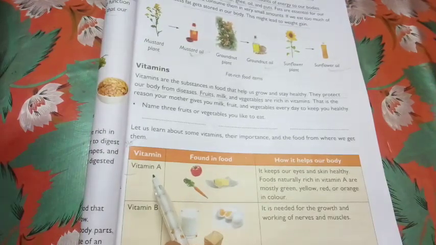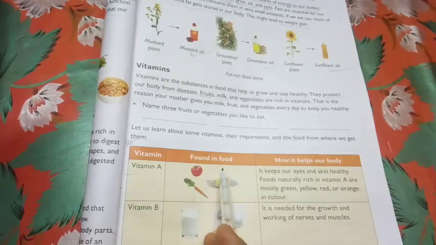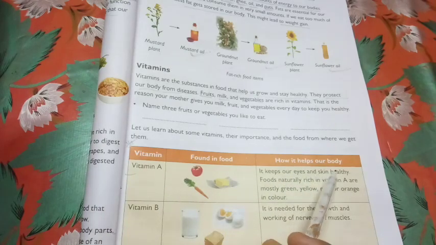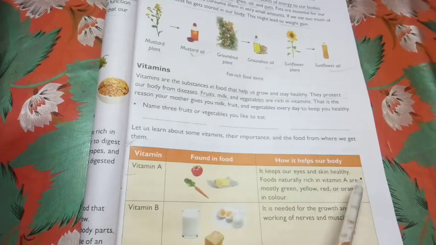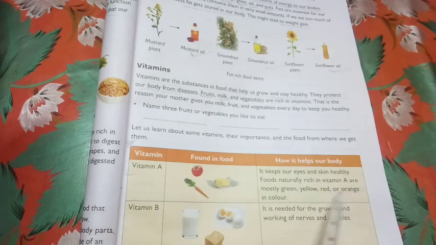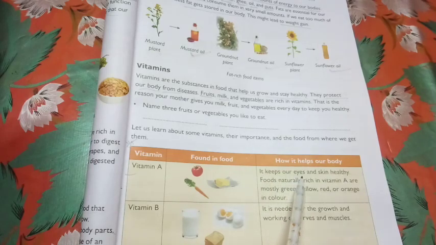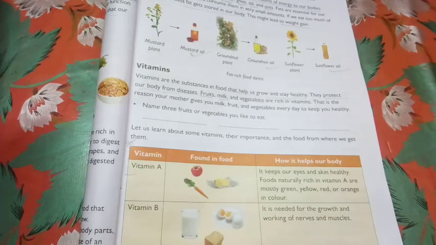Vitamin A. The first one is our vitamin A. The sources are tomatoes, carrot, and butter. What is the importance of vitamin A? It keeps our eyes and skin healthy. Foods naturally rich in vitamin A are mostly green, yellow, red, or orange in color. You can keep in mind the first point, that vitamin A keeps our eyes and skin healthy.